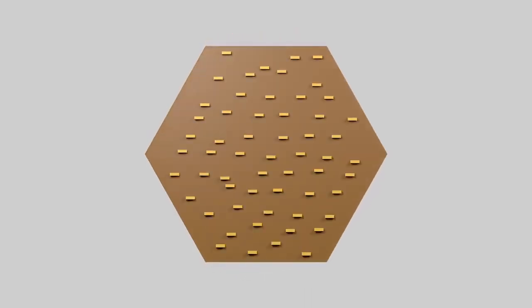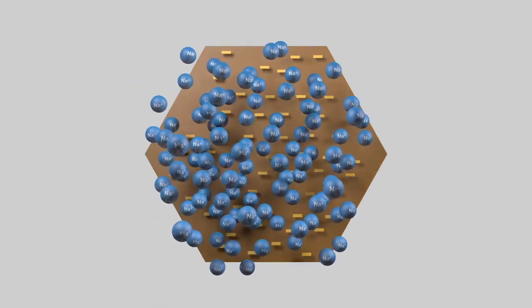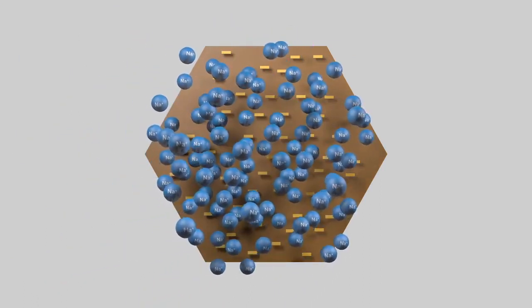Clay particles are typically like platelets. These have negative charges on their faces, and sodium ions in solution are attracted to these negatively charged faces, and they form a cloud of sodium ions adsorbed to the negative charges.